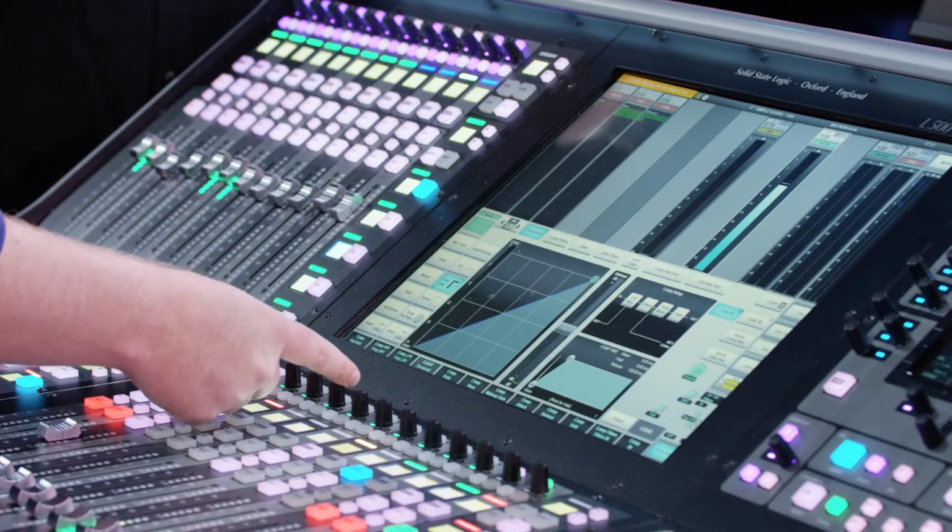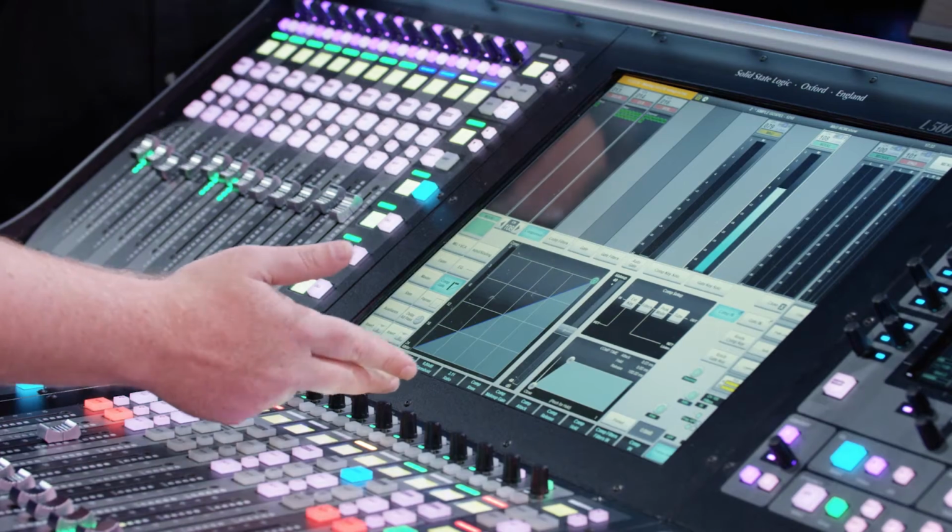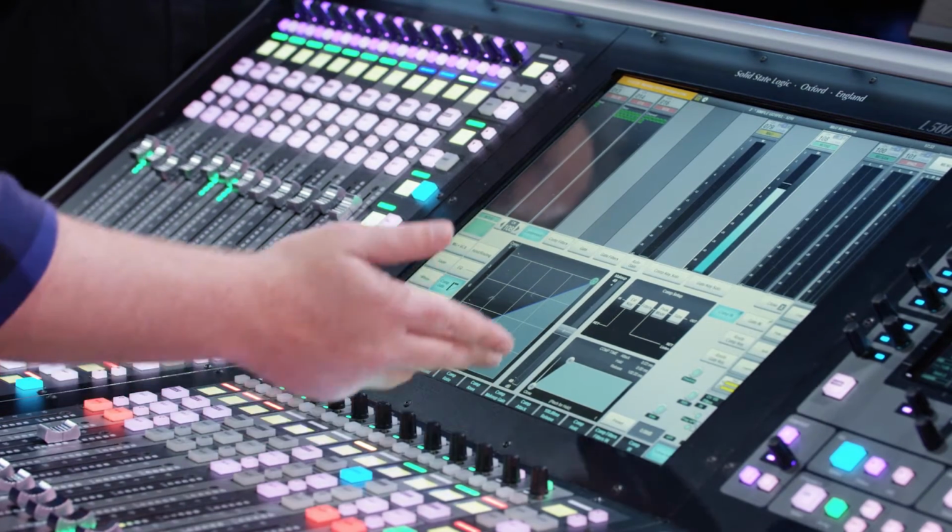Okay, so compressor: threshold, ratio, attack, release, and makeup gain. Those are basically what you're going to find on every compressor. This one has a lot more options, but we're not really going to get into all that right now. So let me just run down that list and give a brief explanation of what each one is.